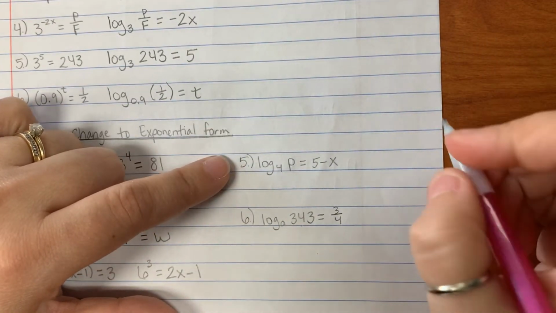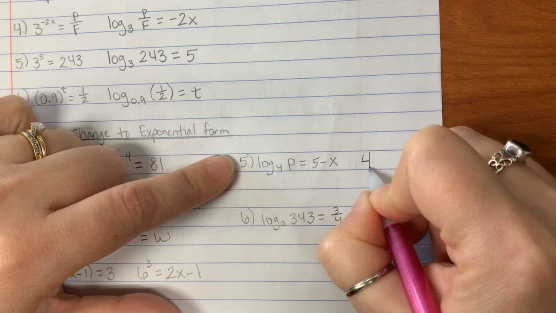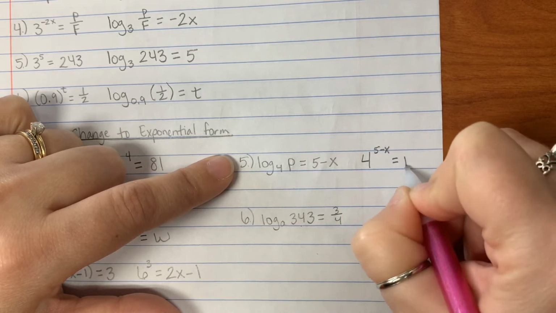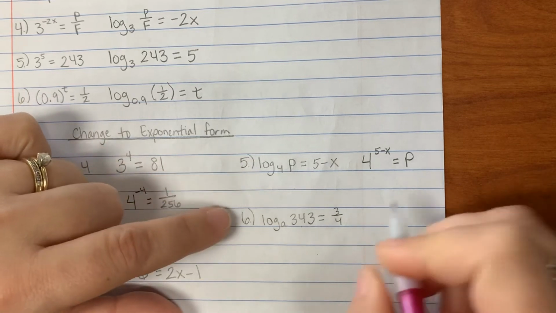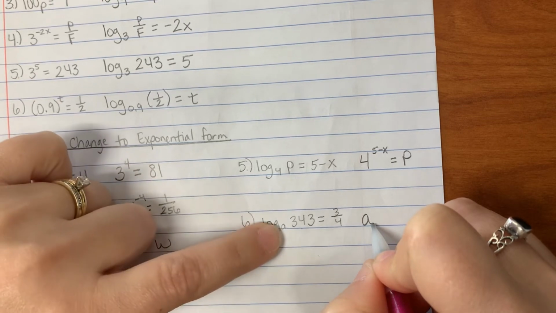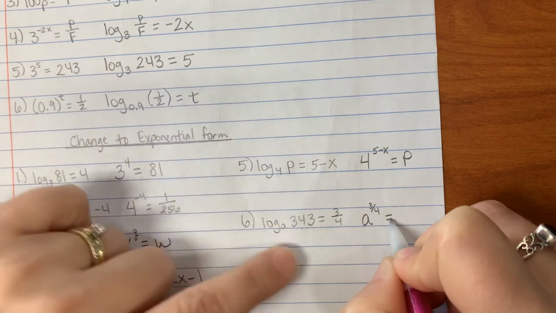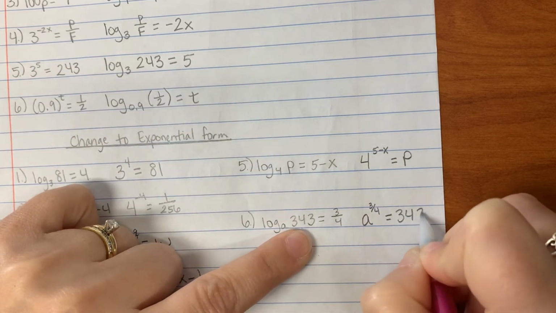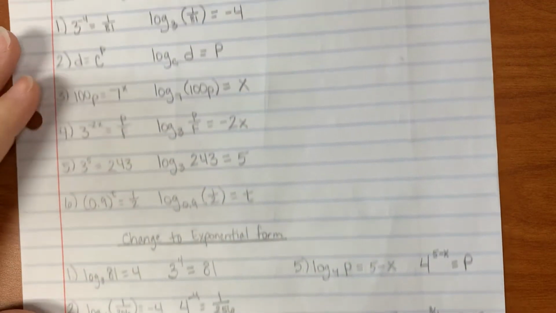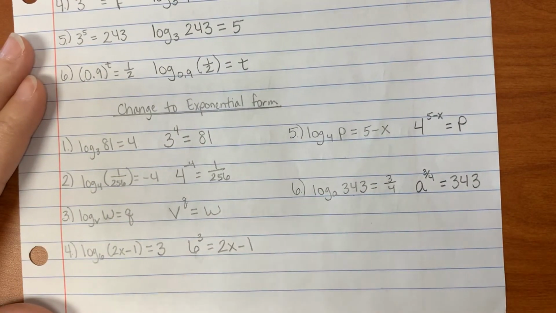This one in exponential form, I've got my base of 4, and my exponent is 5 minus x, and that equals p. This one, my base is a. My exponent is 3/4, and that equals 343. Okay, so hopefully you get used to those. Now you've done this before, like I said, but I definitely think you could have used that reminder. So make sure that you go back and practice some of that.